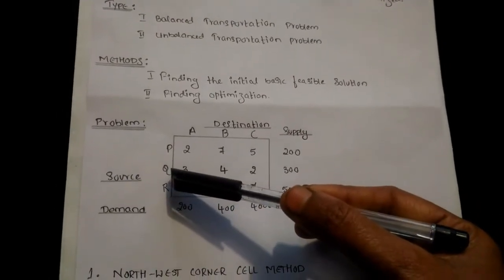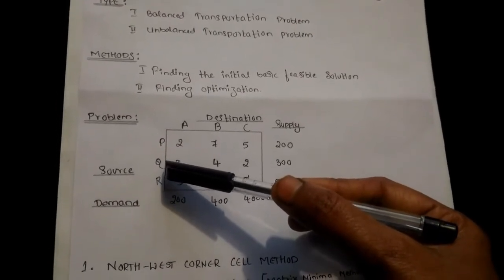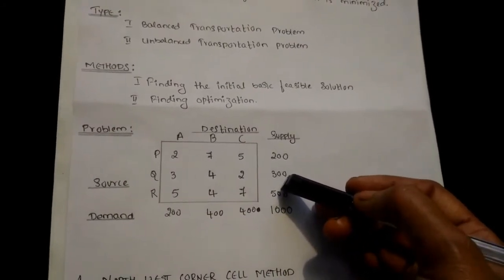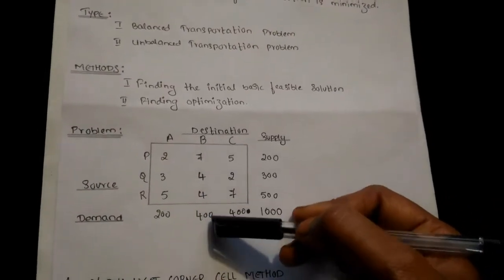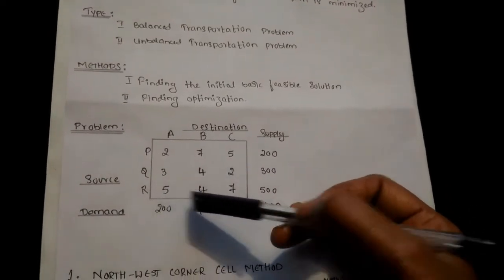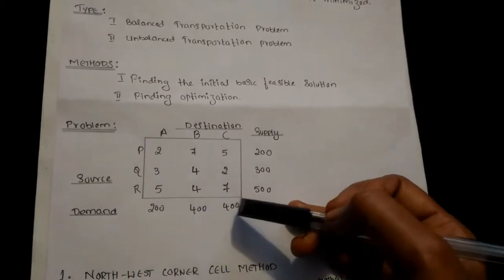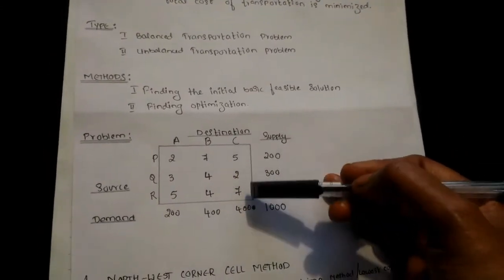If cement bags are transported from warehouse 2 to shop number 2, the total available in warehouse 2 is 300, but the demand is 400. Similarly, from warehouse number 3 to shop number 2, the demand is 400, whereas there are 500 cement bags in warehouse 3. The same thing can be applied for the third column. So this is the way a transportation problem is represented.